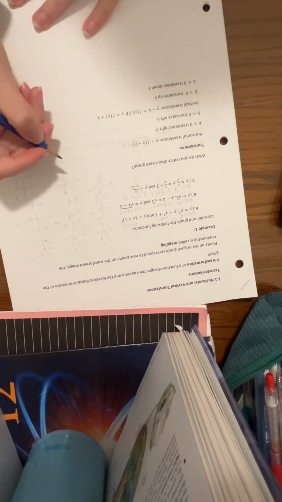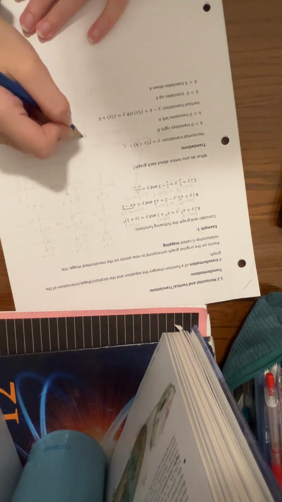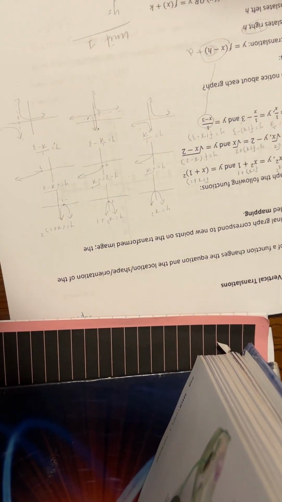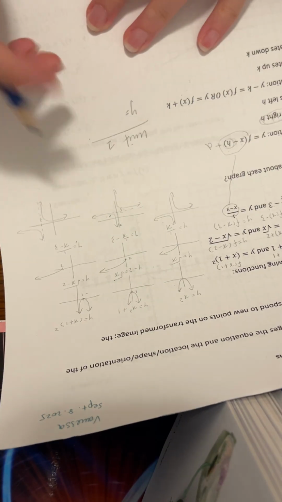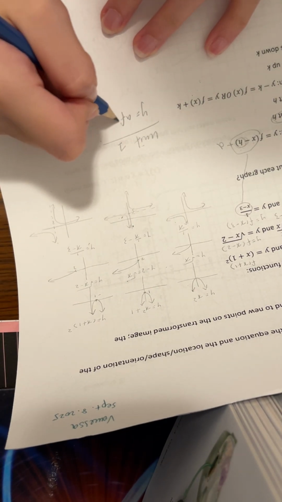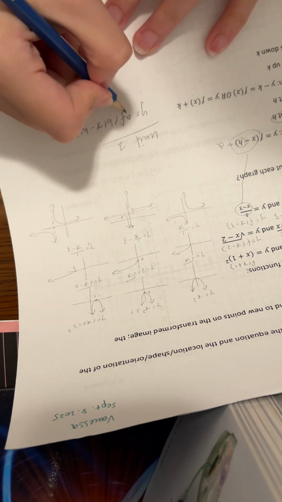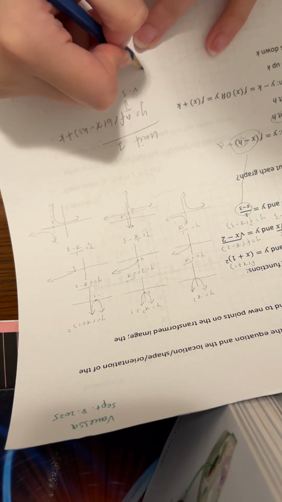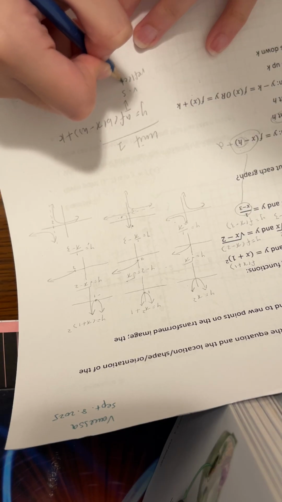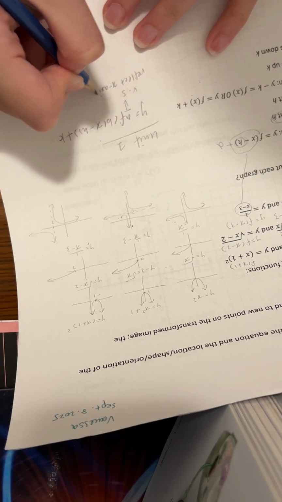So basically for unit 1, all we did is y equals... can you see this? Okay, now it's better. y equals a f of b times (x minus h) plus k. A is vertical stretch, reflect over the x axis.